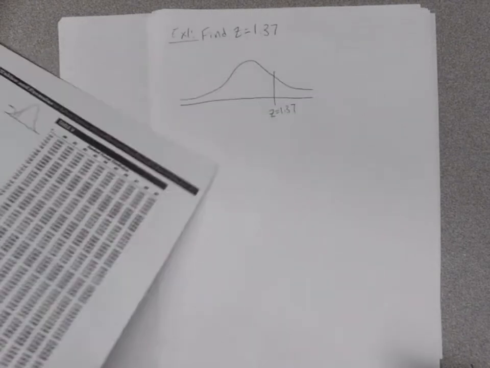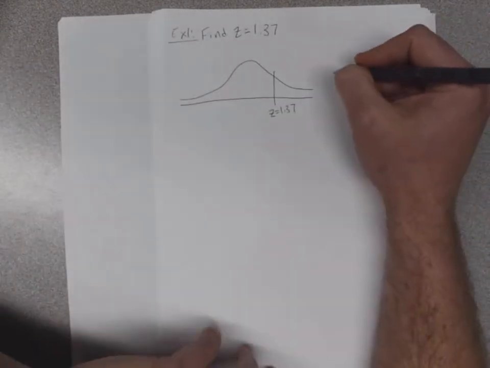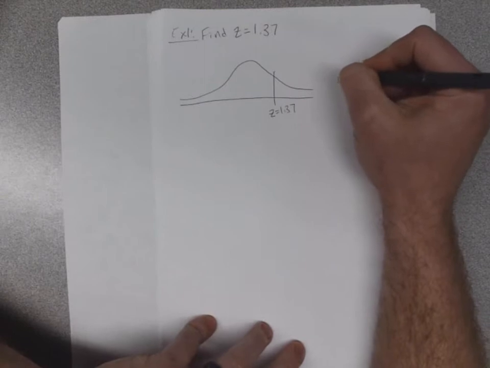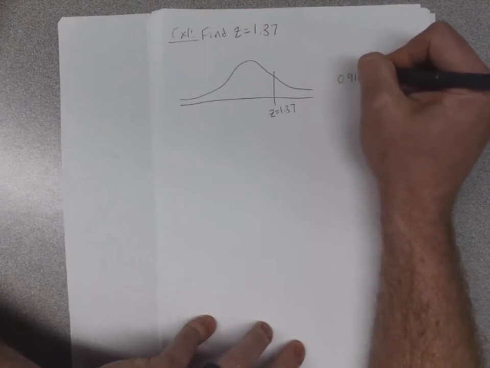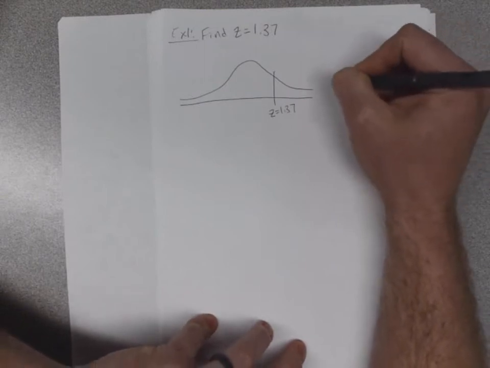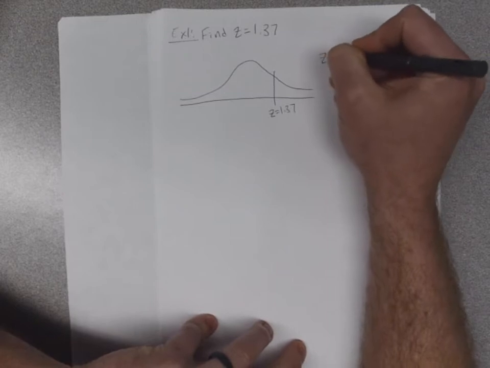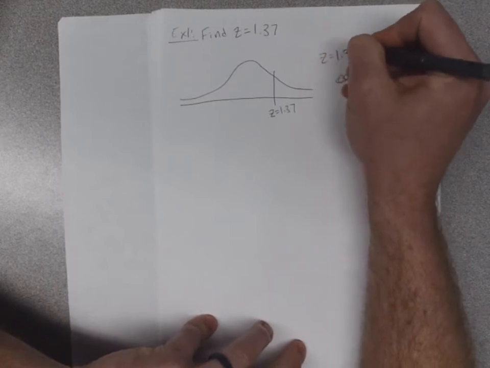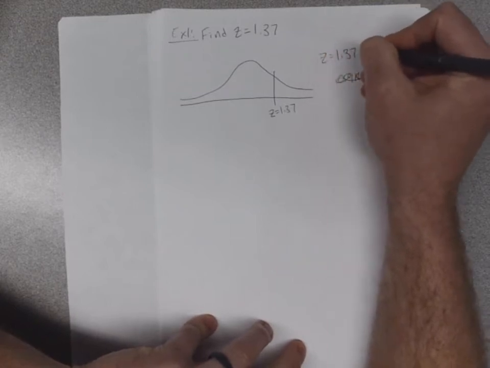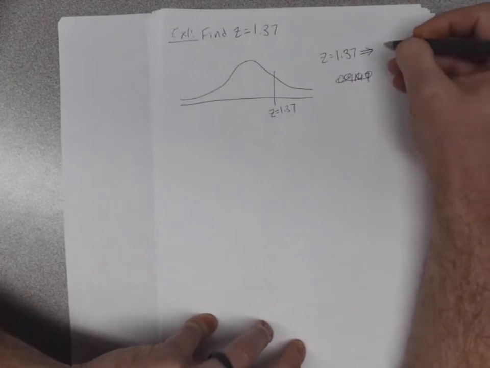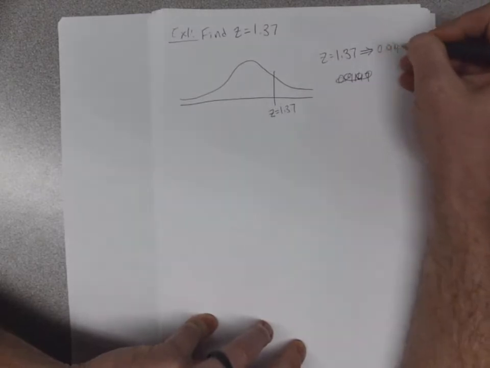So right here, which is 0.9147. So that means 0.9147. And let's do it like this. Let's say Z equals 1.37. That implies, so just drawing an arrow, that we get 0.9147.